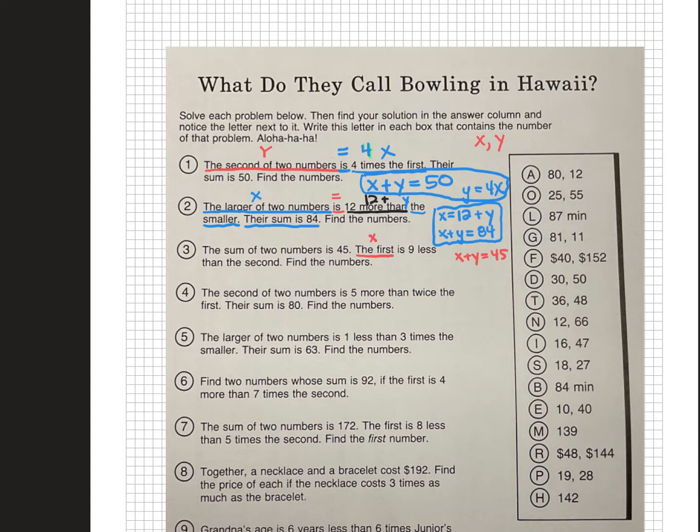The first number is x, there's is equals, so we have x equals 9 less than the second number. 9 less than means minus 9, so you're taking away 9 from something, and the second number is y. So you can either say negative 9 plus y, or y minus 9.